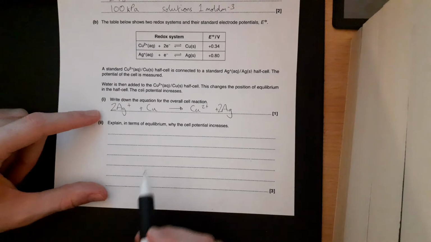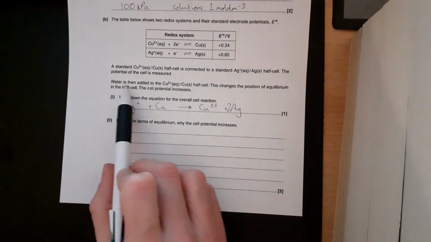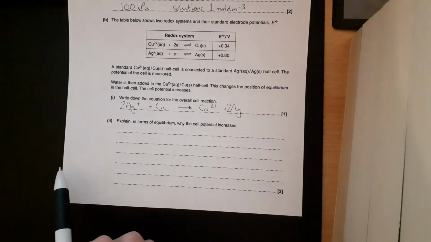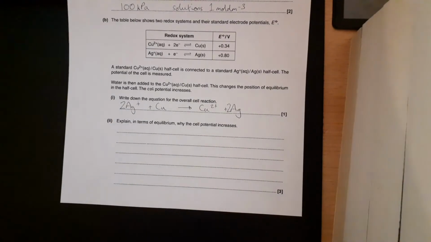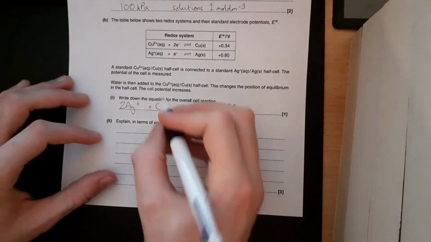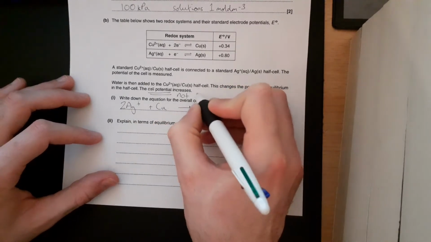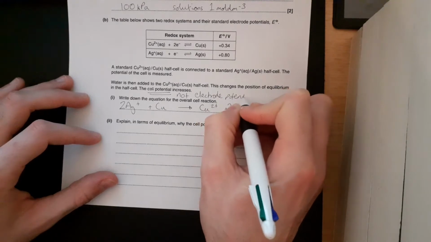Now this second part is interesting. It says water is added to the copper half cell. This changes the position of equilibrium and the cell potential increases. We need to be really careful here that this is talking about the cell potential, not the electrode potential. That is a different thing.